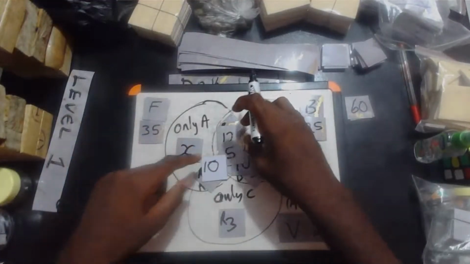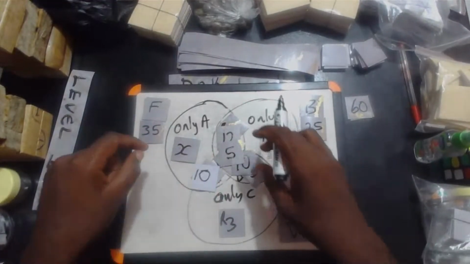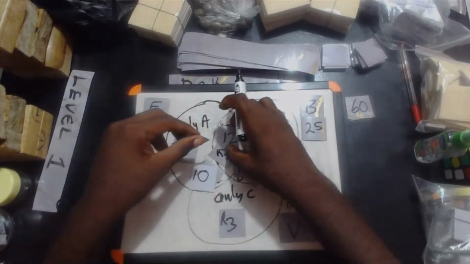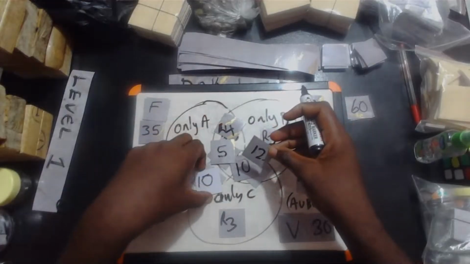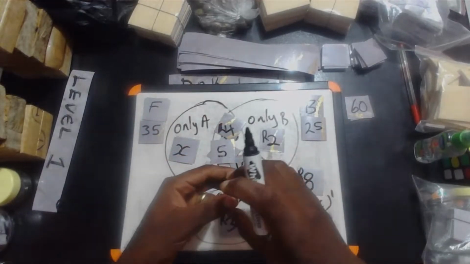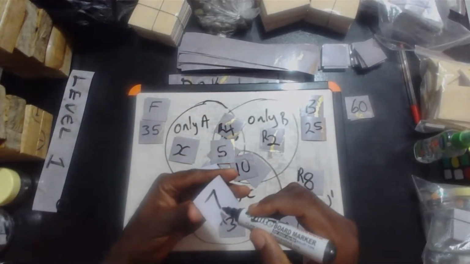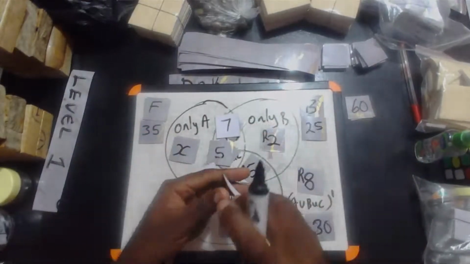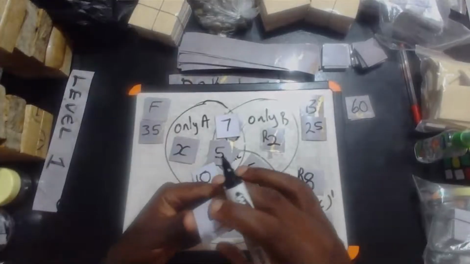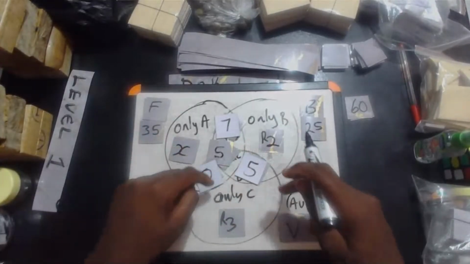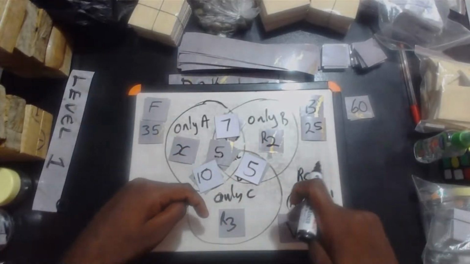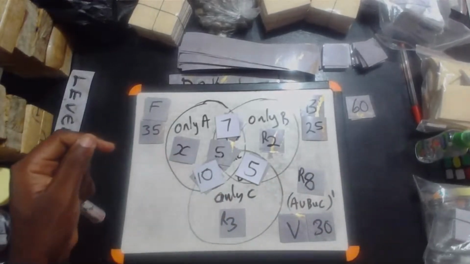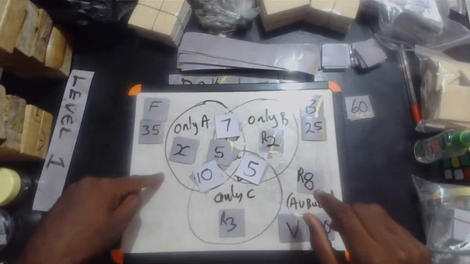Only those who like football and volleyball is 10. And we take 5 away from the 12 to get only those who like football and basketball. And we take 5 away from the 10, we get 5. And we get only those who like volleyball and basketball. So by doing this, we have set ourselves up to answer important questions.